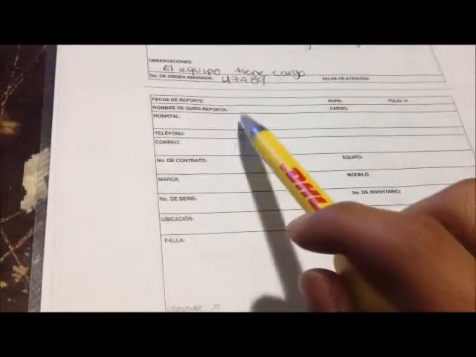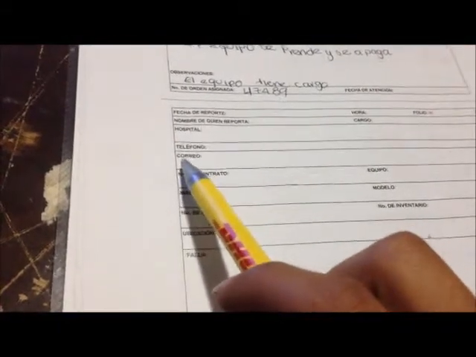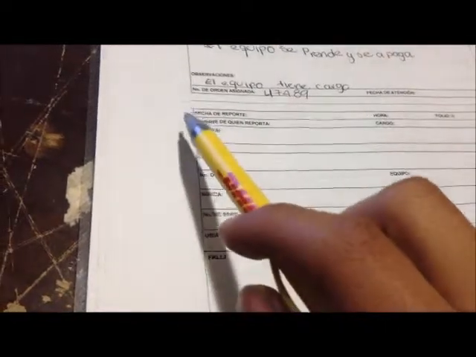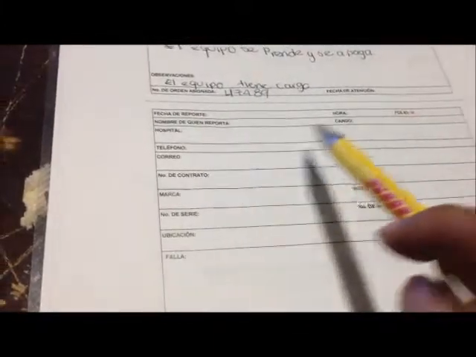Now I'm going to show you the report log and the service order you need to fill in. First, I'm going to show you the report log. Now this is the report log. Here is who is reporting, the charge, the name of the institution, the mail, the telephone, the contract number, and maybe the hour.